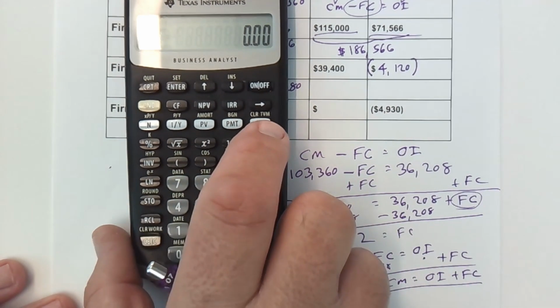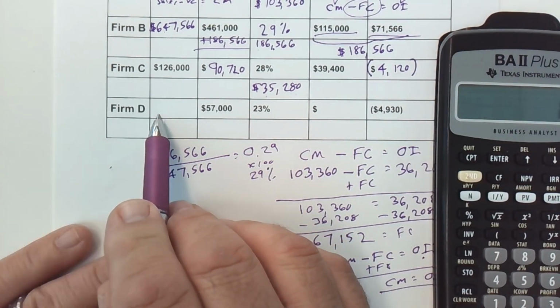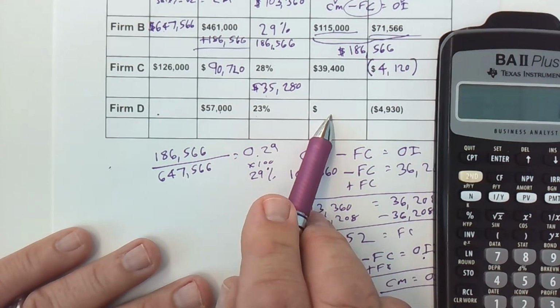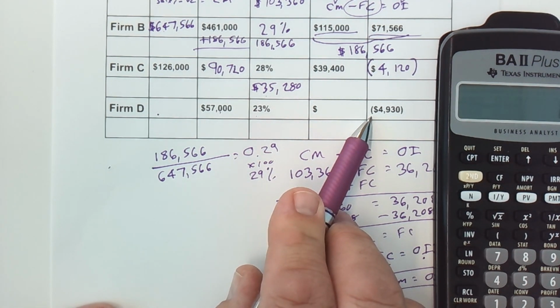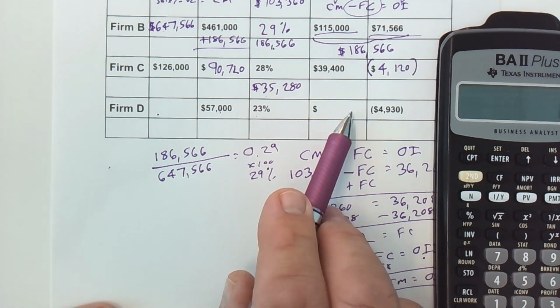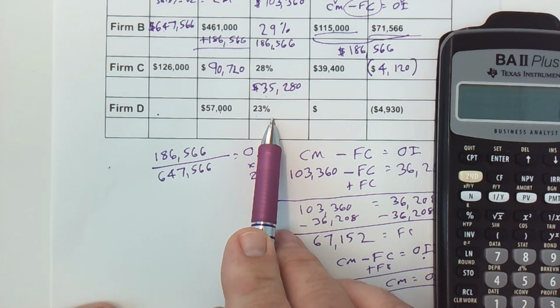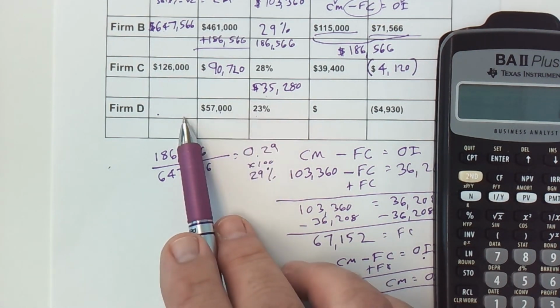Let me clear this out. And we're going to do the last one, firm D. We don't know the sales. We do know the variable costs. We do know the contribution margin ratio. We don't know the fixed costs, but we do know the amount of operating income, or in this case, an operating loss. This one's a little trickier. Let's set this up. We know that our contribution margin is going to be equal to our contribution margin ratio times our sales.